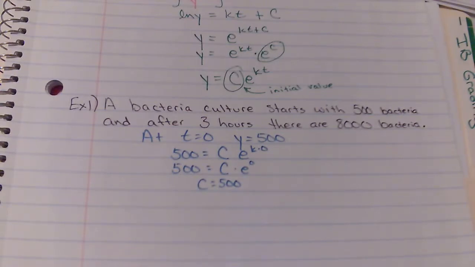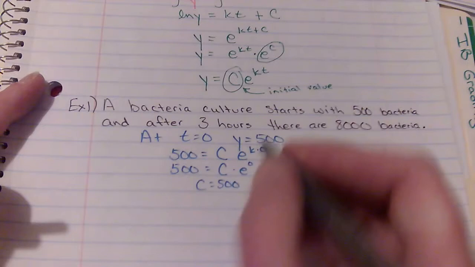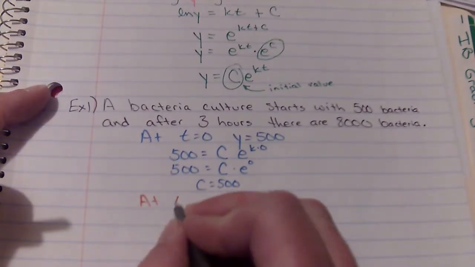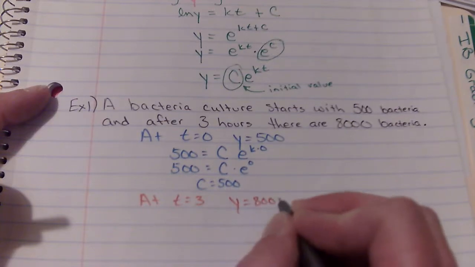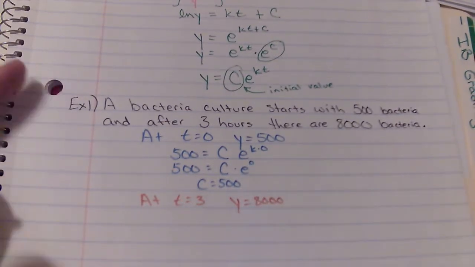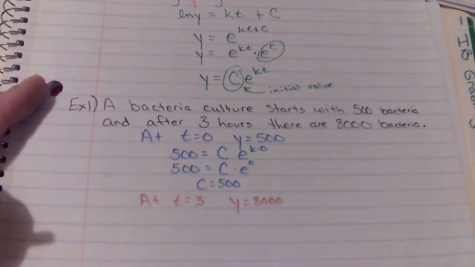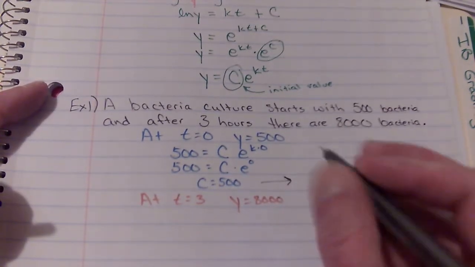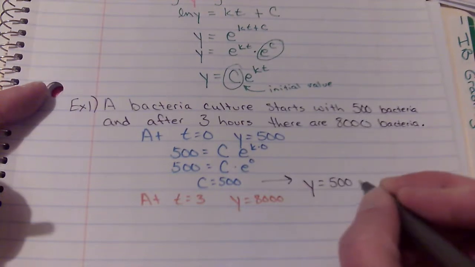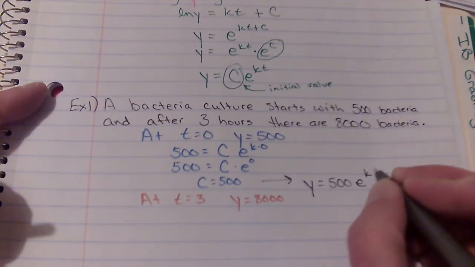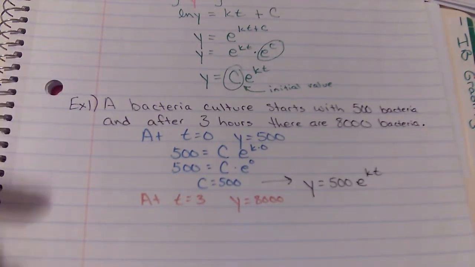So the other information says after 3 hours, so at t equals 3, we have 8,000. Okay, so I know c is now 500, so that means my equation is y equals 500 times e to the kt. So let's plug in this new information.